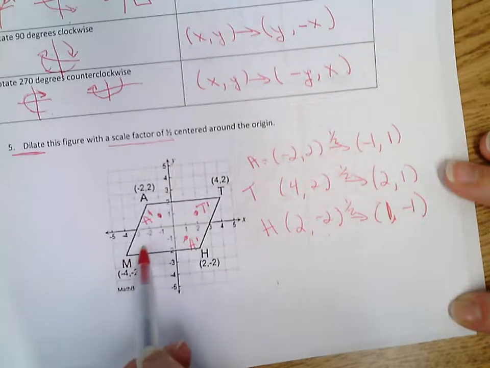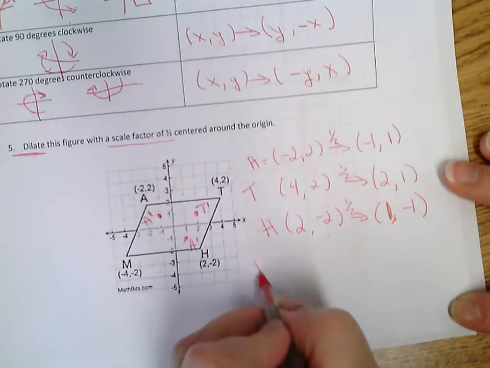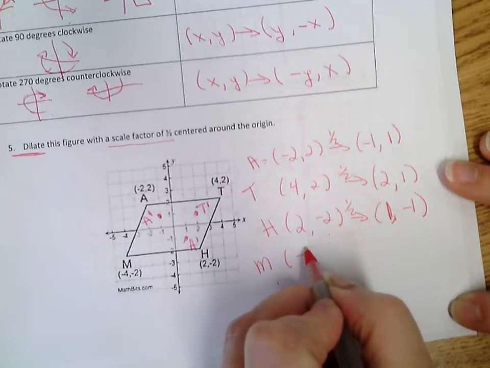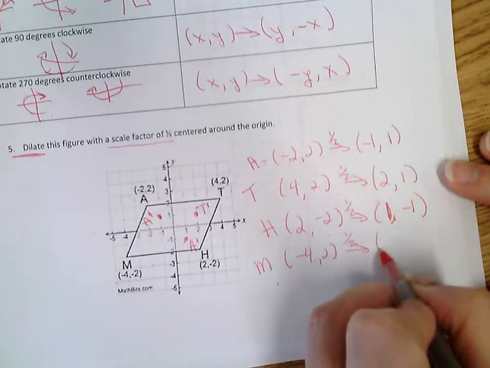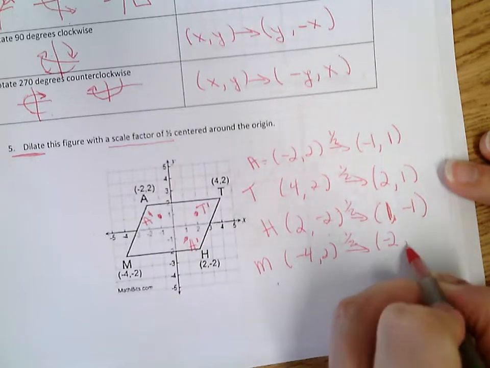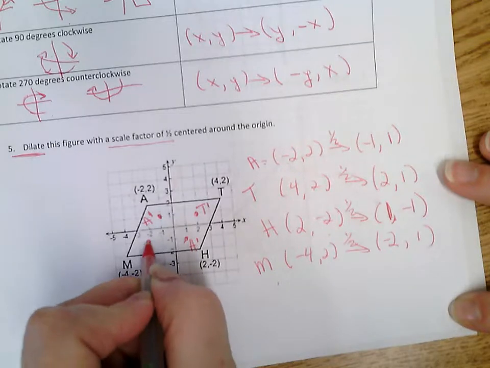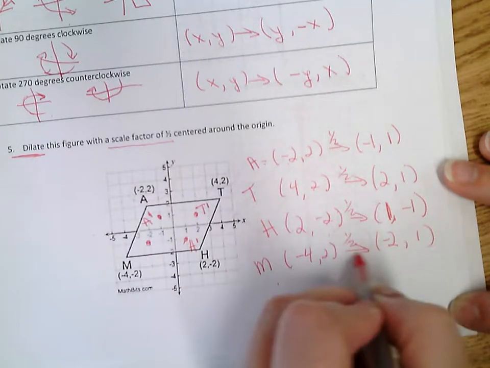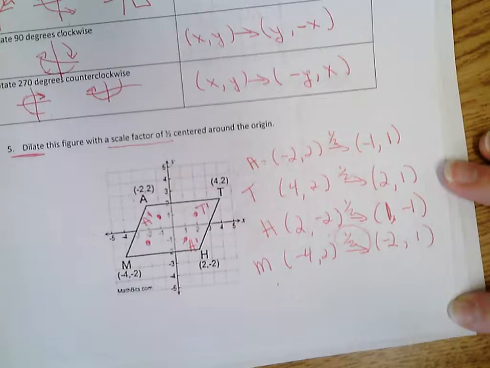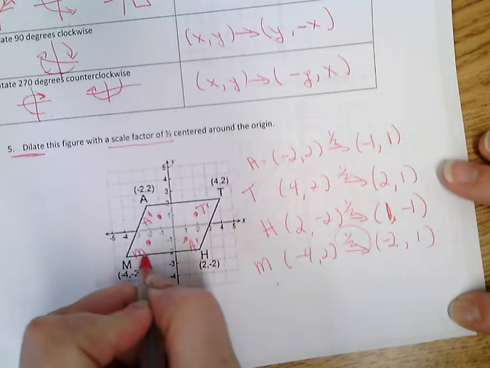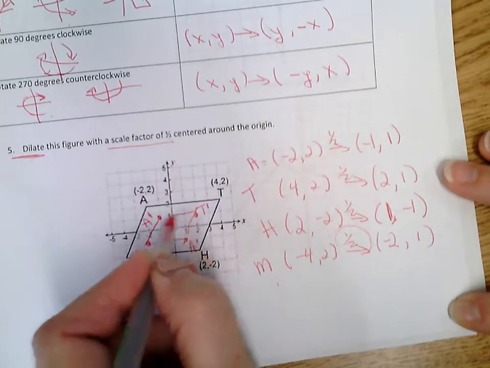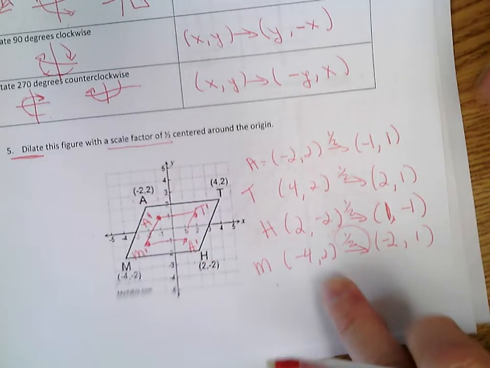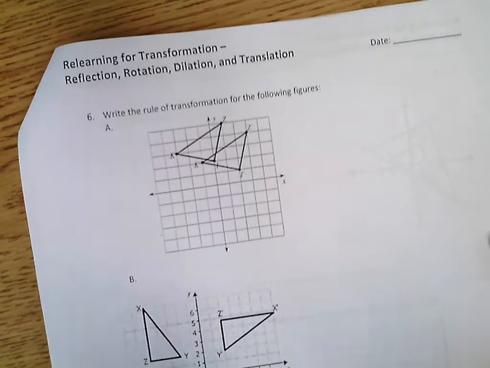And then you can see right here that M will be right about here. So M, our point, is -4, 2. 1/2 of -4 is -2. 1/2 of 2 is 1. So -2, 1. When we have a scale factor less than 1, it shrinks it down. We connect our lines, and there's our new figure when we've shrunk it down.